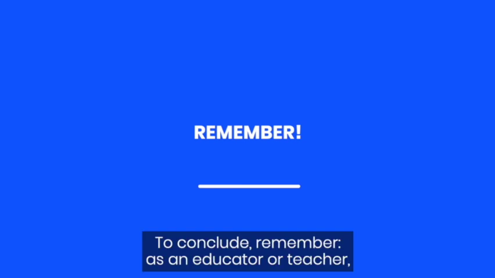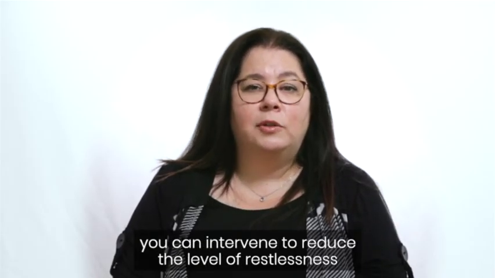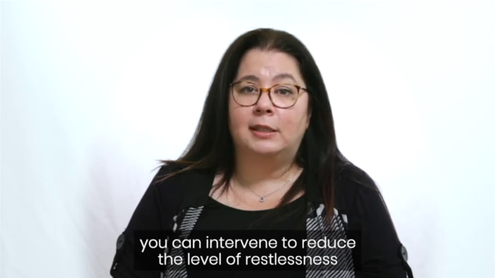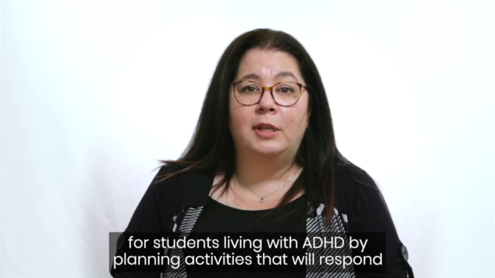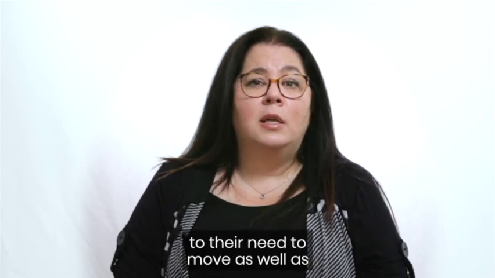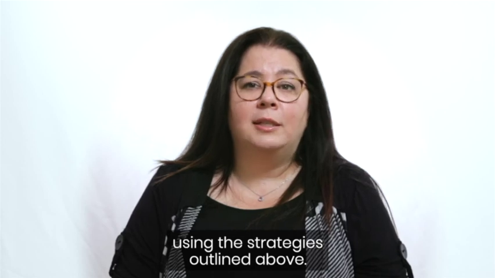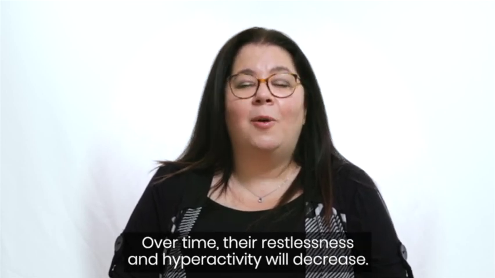To conclude, remember, as an educator or teacher, you can intervene to reduce the level of restlessness for students living with ADHD by planning activities that will respond to their needs to move, as well as using the strategies outlined above. Over time, their restlessness and hyperactivity will decrease.